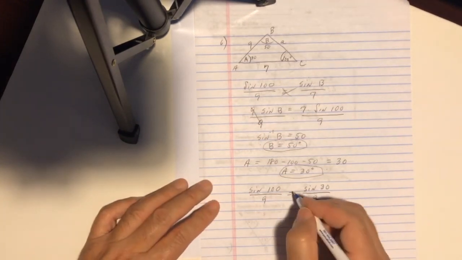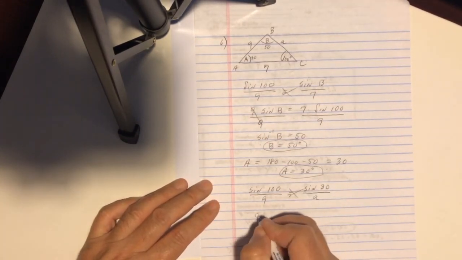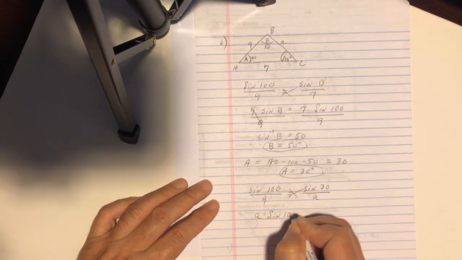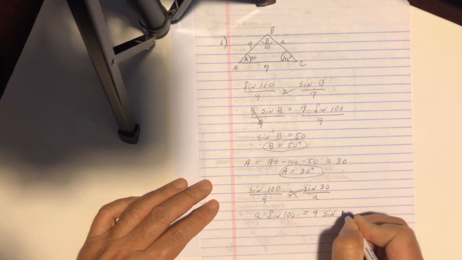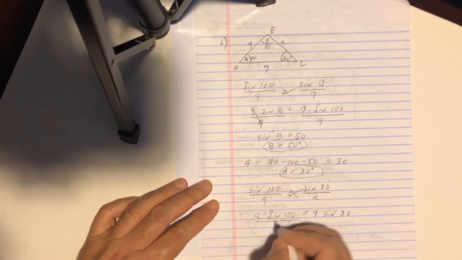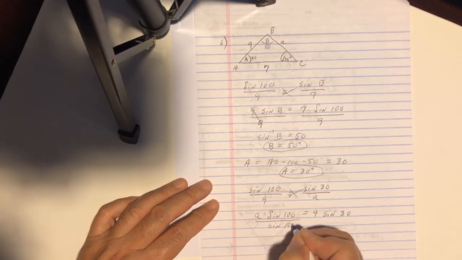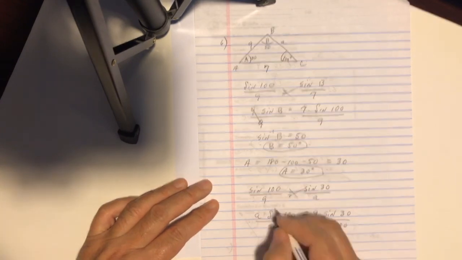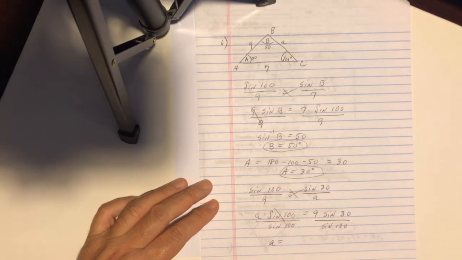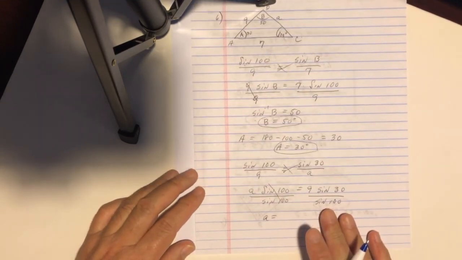Cross multiply, and I have a times the sine of 100 equals 9 times the sine of 30. I'm going to divide by sine of 100, divide by sine of 100. And that gives me a is equal to this.